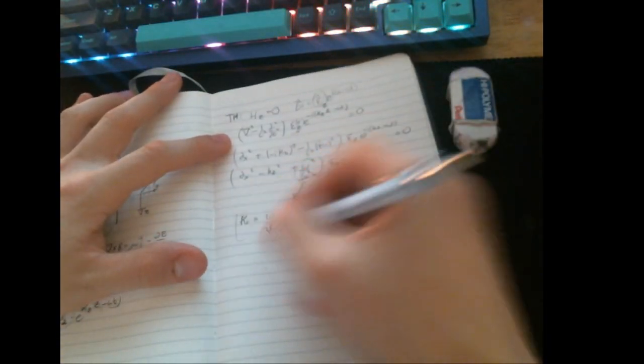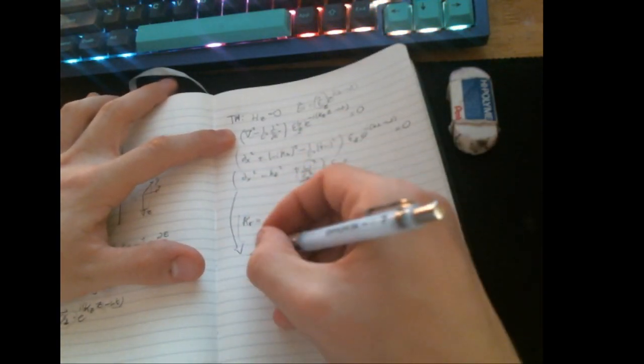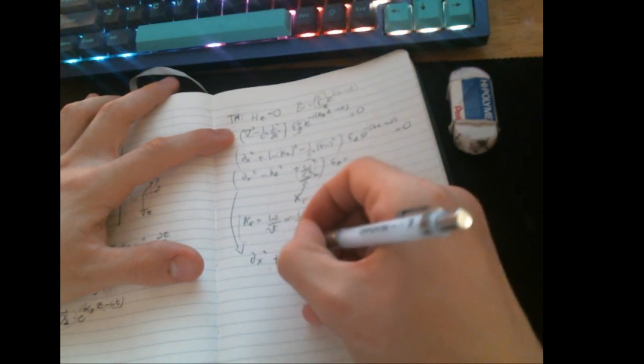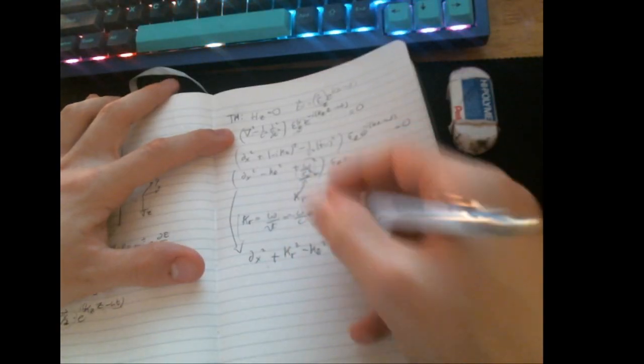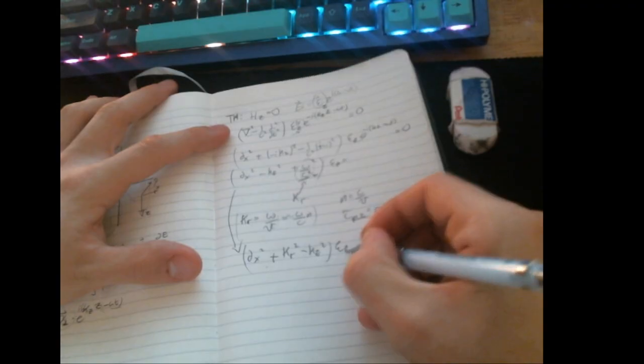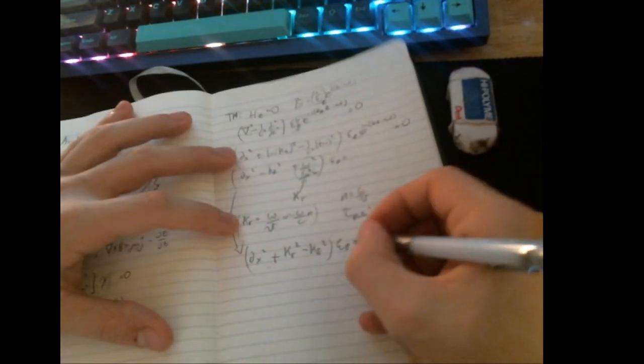So we can just call this thing the k in the region, and so essentially what we get is dx squared plus k region squared minus kz squared, and this is what Jin Au Kong does in his book Theory of Electromagnetic Waves. So we get this, okay?